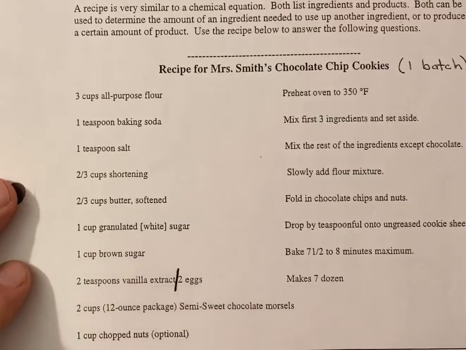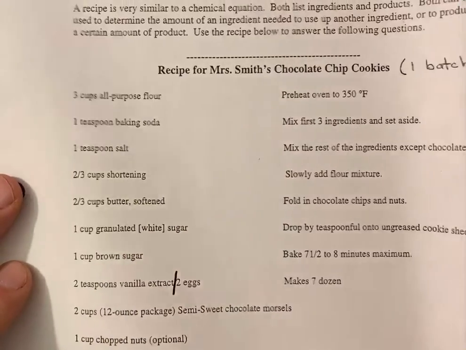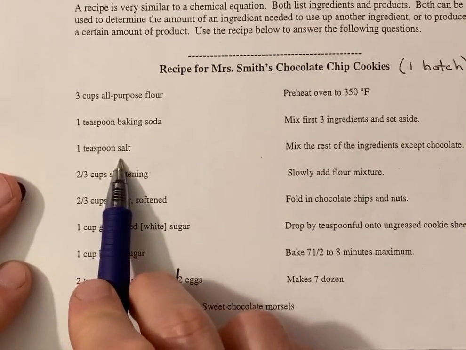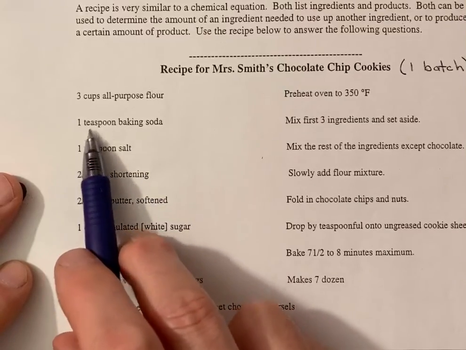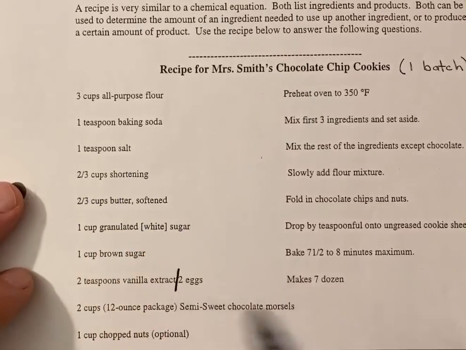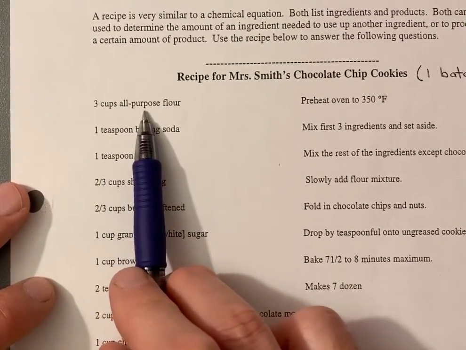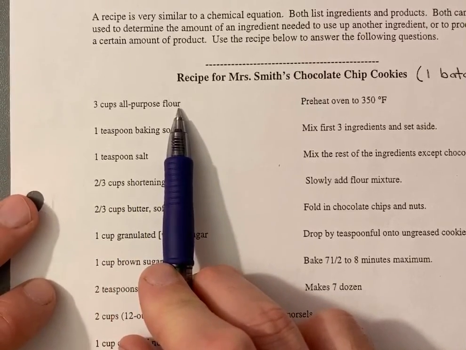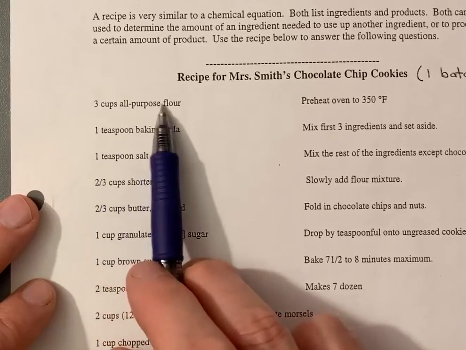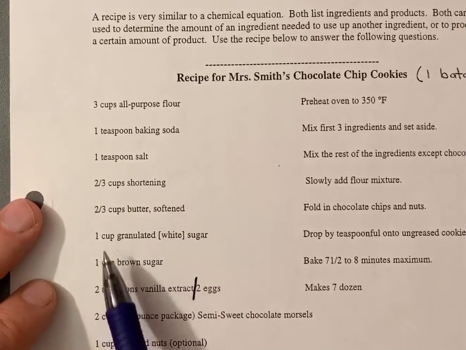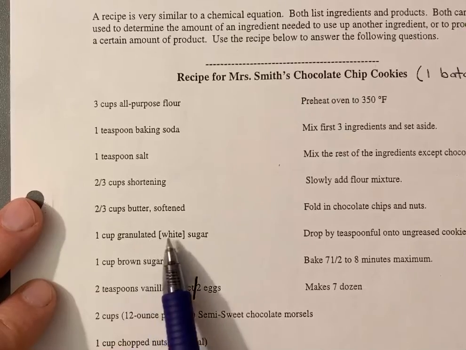So a ratio would be 1 teaspoon of salt per every 1 teaspoon of baking soda. Also, we can do 3 cups of all-purpose flour. The ratio would be 3 cups of all-purpose flour for every 1 cup of granulated white sugar.